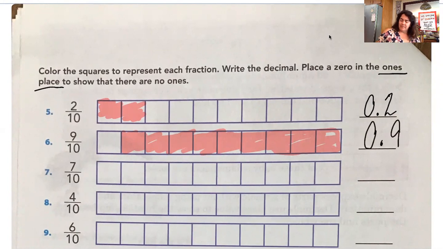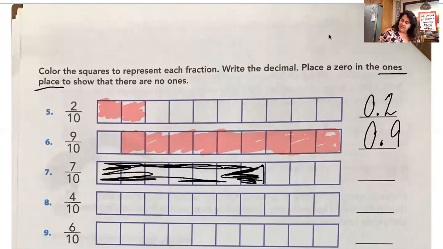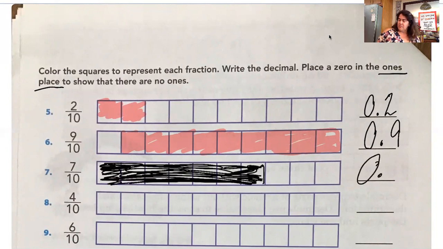Good job. All right, now to show 7/10. What did you do there, Quincy? Good, count 7 and color them in. Okay, so that's 7/10. And how do I show 7/10 in decimal form, please, Reagan? That's right, it's 0.7. Good job.